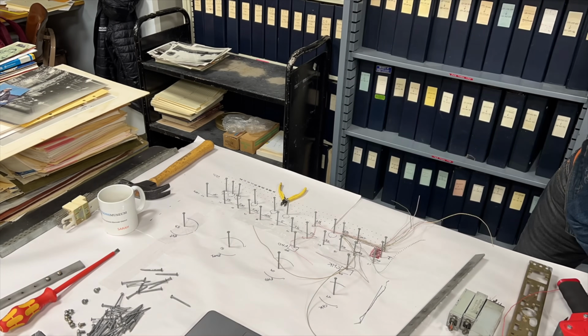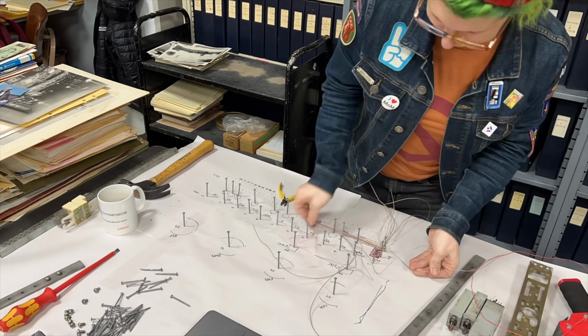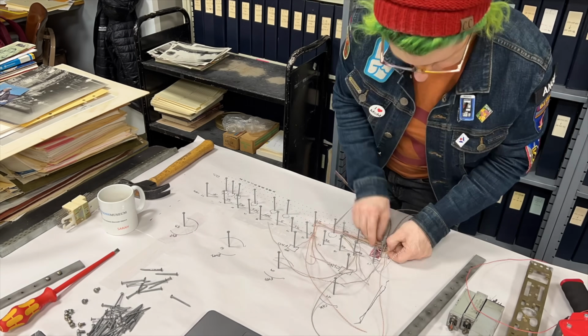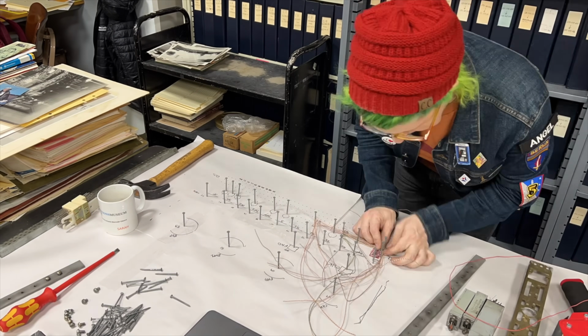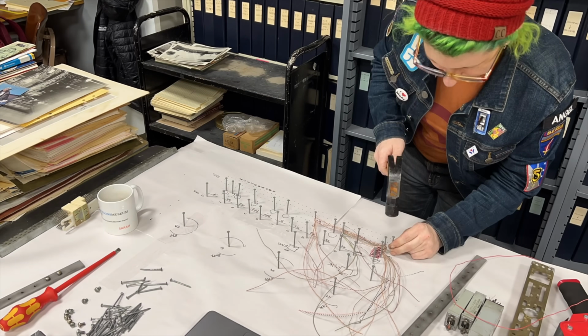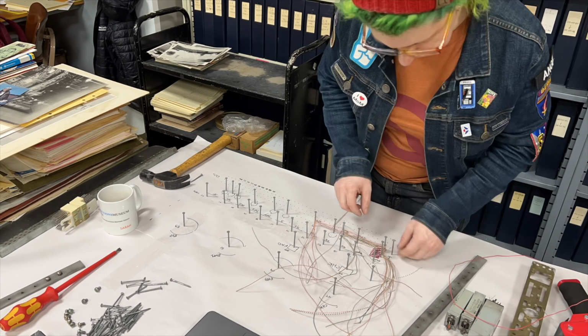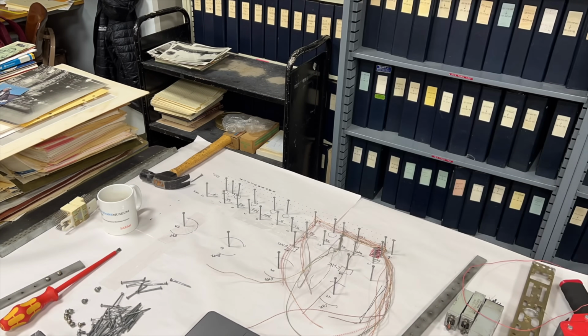Now comes the hard part, running the actual wires. To do this, I had some other volunteers look at the drawing and read off exactly what wires go where. I have enough spare wires that I can mostly match the original colors, which will make it easier when I have to go and connect everything.